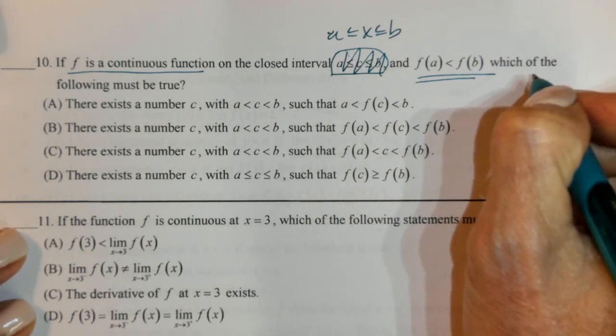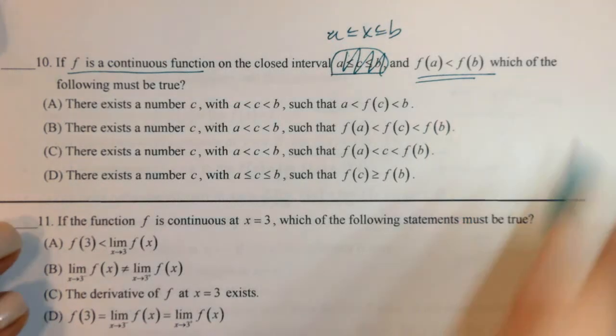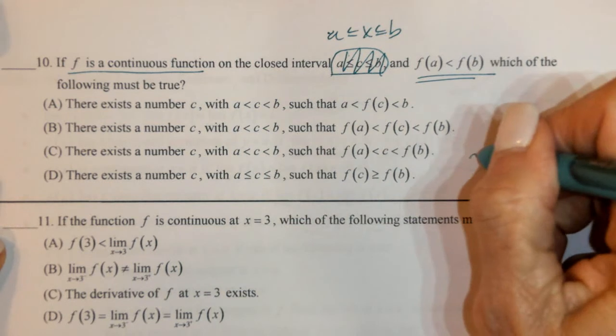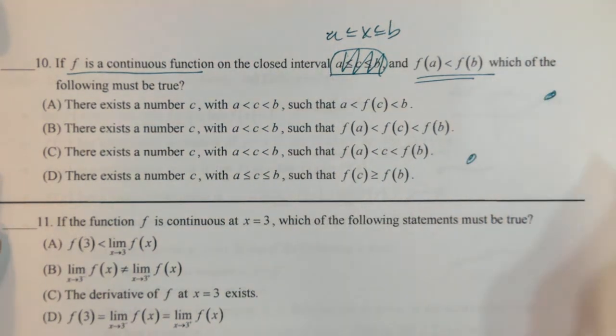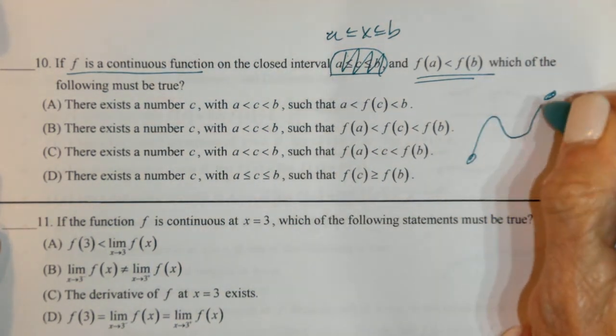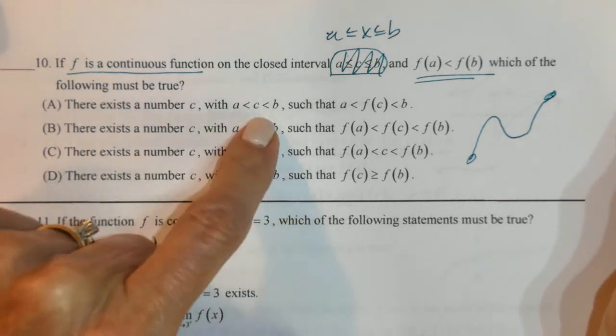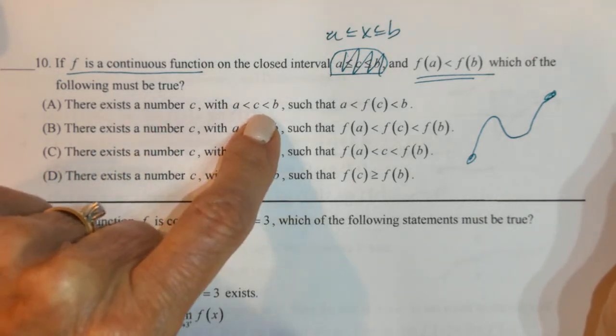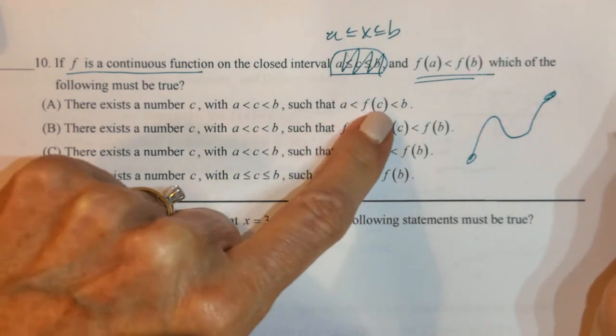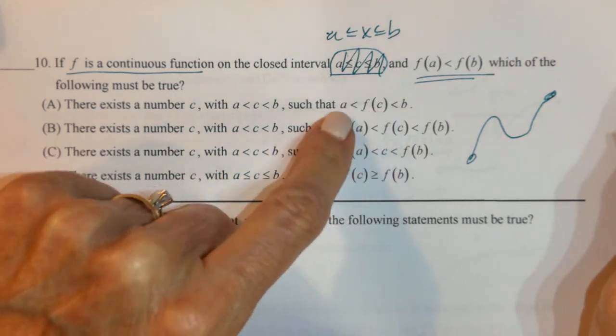So f of A is less than f of B. Which of the following must be true? Okay, so I know that f of A is less than f of B. And we're continuous. All right. There exists a number C between A and B such that the y value is between A and B.